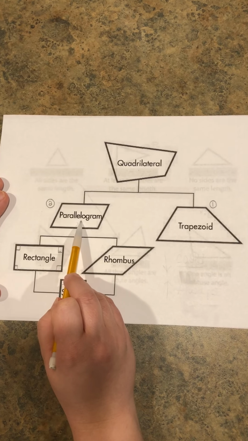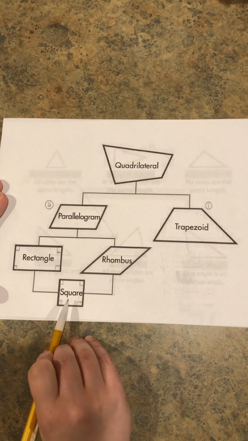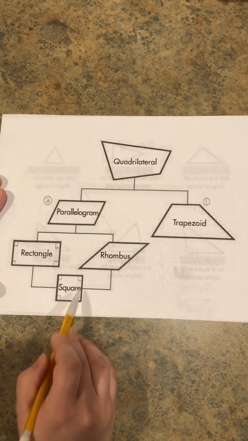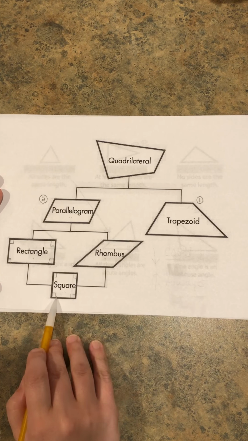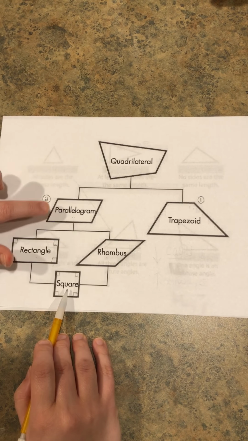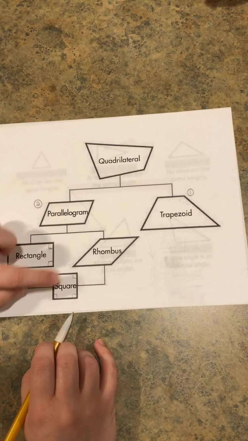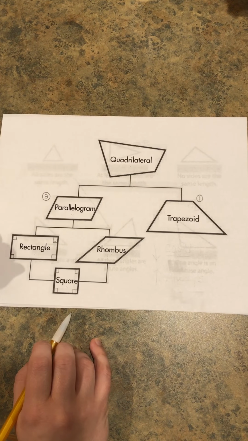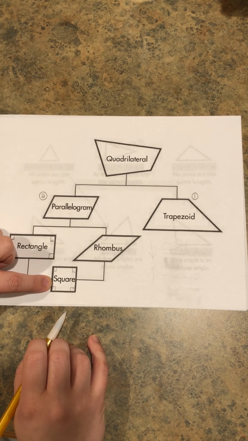Rectangles are parallelograms. Rhombuses are parallelograms. We have a special shape then called a square that has the four right angles like the rectangle, and it has the congruent sides like the rhombus, and we call it a square. A square is a special parallelogram. A square is a rectangle, a square is a rhombus, a square is a parallelogram, and a square is a quadrilateral. Now, a rectangle does not have to be a square, but it can be.